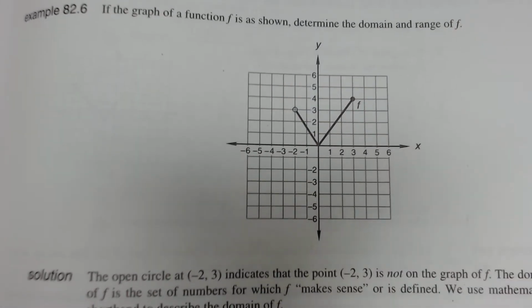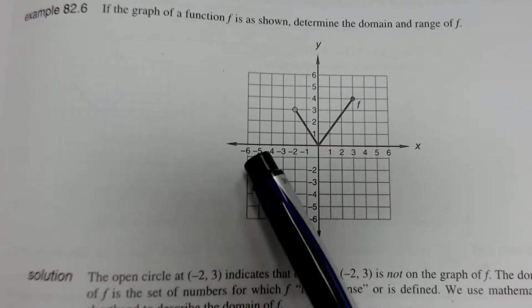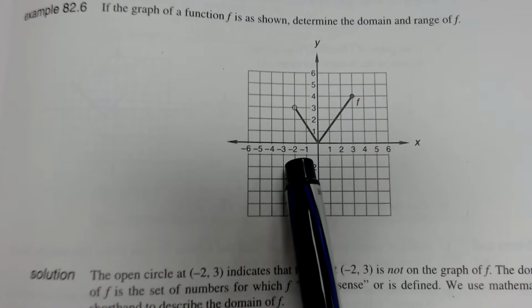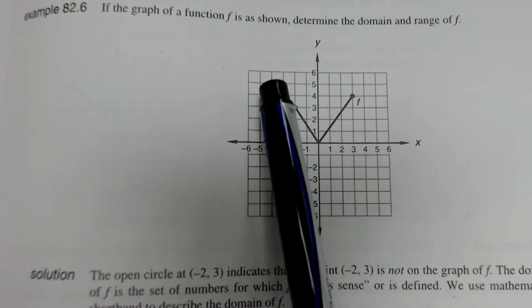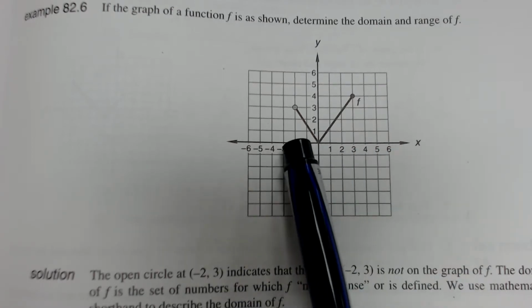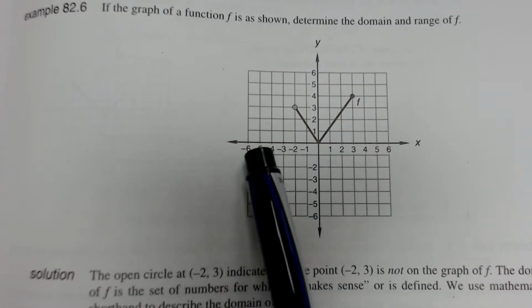Well, we'll have something like this, right? And here, if we look at this graph and we look on the x-axis, we have an open dot at -2. So x cannot be -2. So I'm ignoring the up and down. I'm only looking left to right on the x-axis for domain. So if I look left to right, x cannot be any of these.